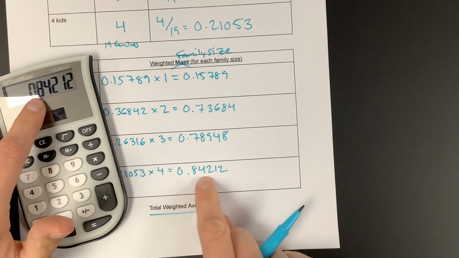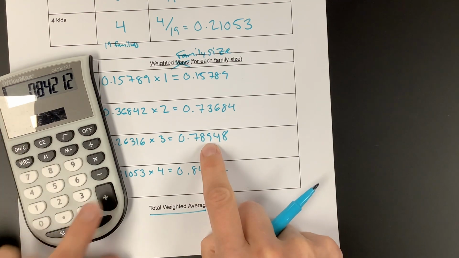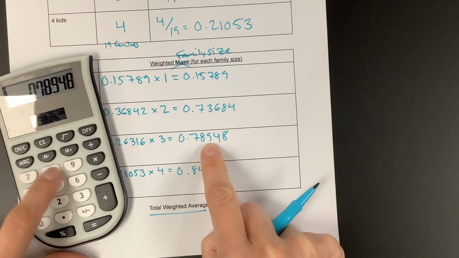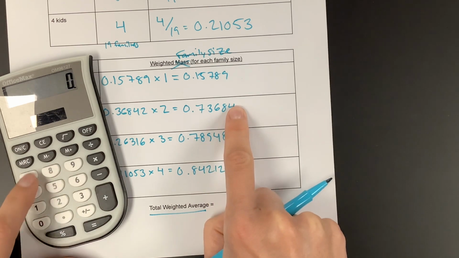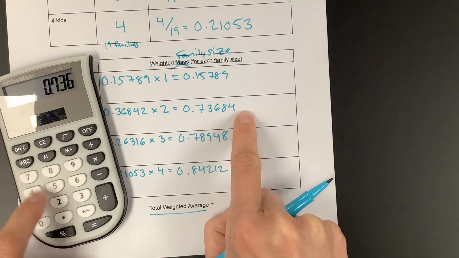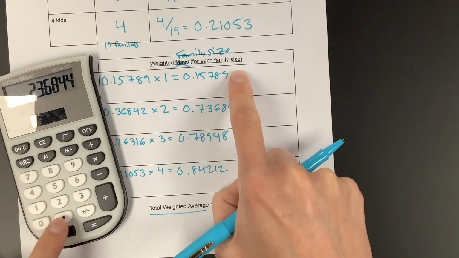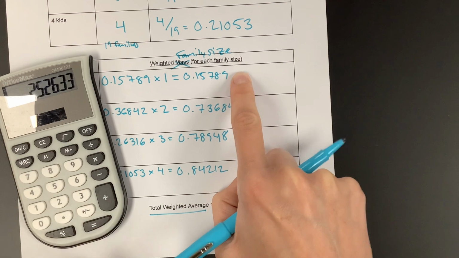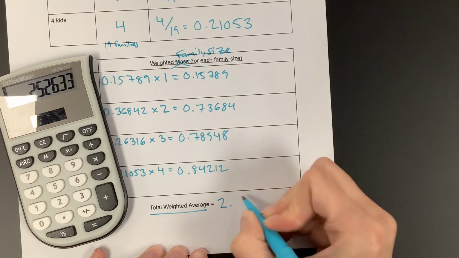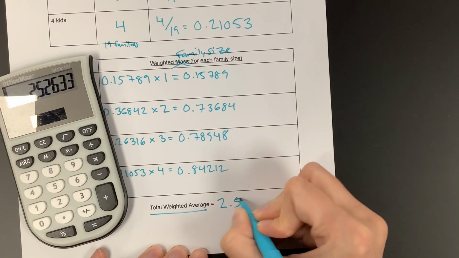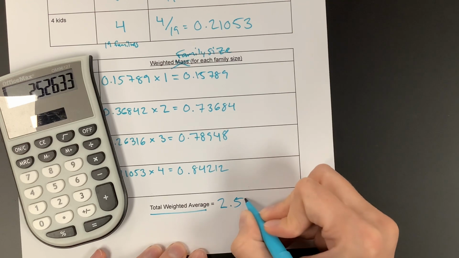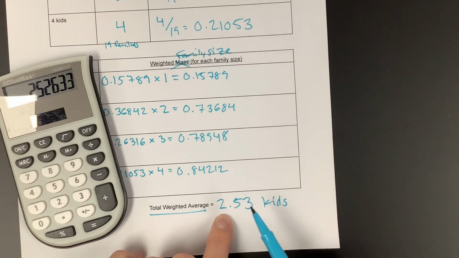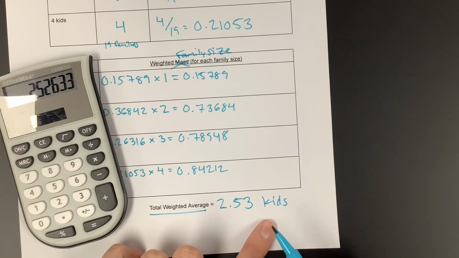So 0.84212 plus 0.78948 plus 0.73684 plus 0.15789. Our total weighted average family size for this class is 2.53 kids.